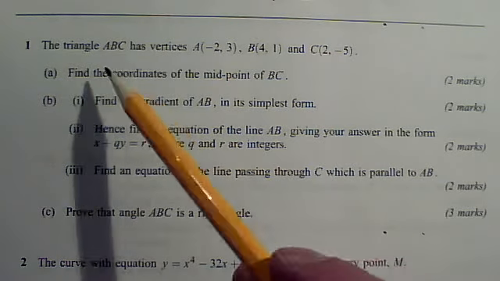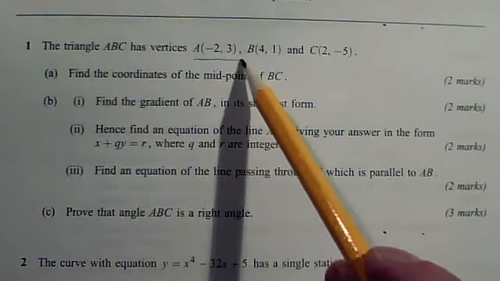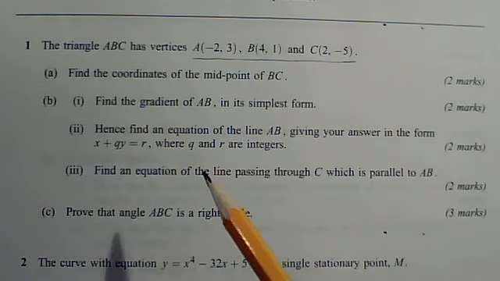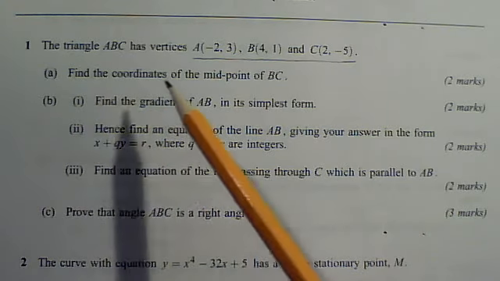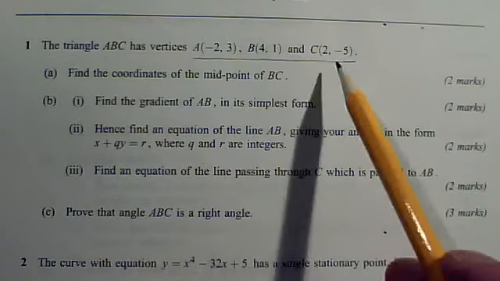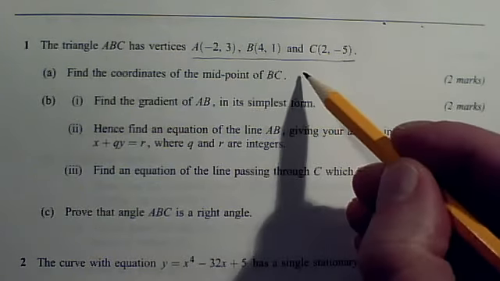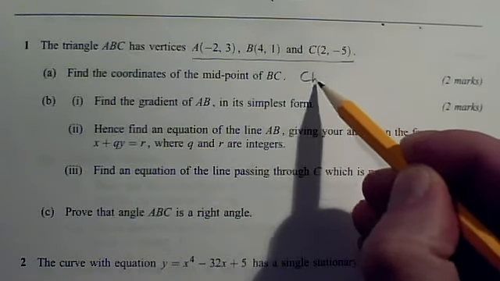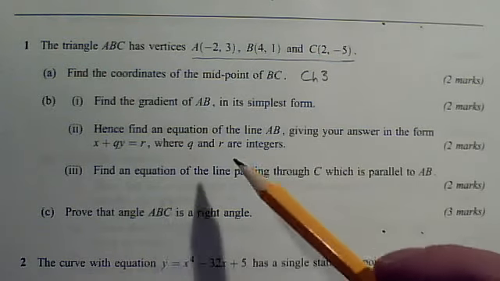Okay, here's a question where we're starting with a triangle. In fact, we're given 3 points that we're going to be working with throughout the question. In part A, we've got to get the coordinates of the midpoint of B and C. This is a recipe from Core 1 Chapter 3, which you can look up in your notes.